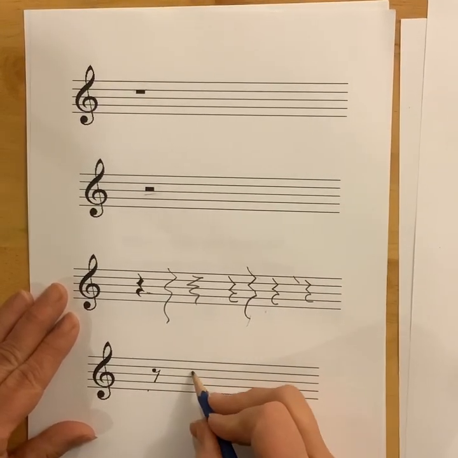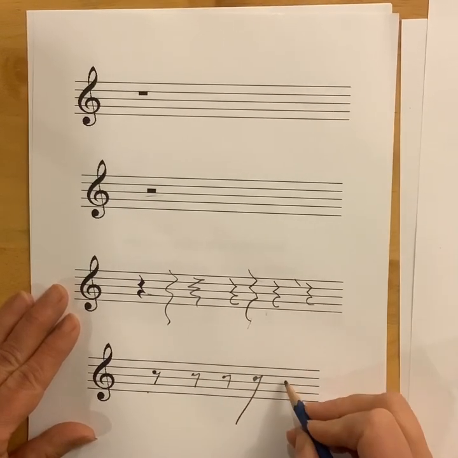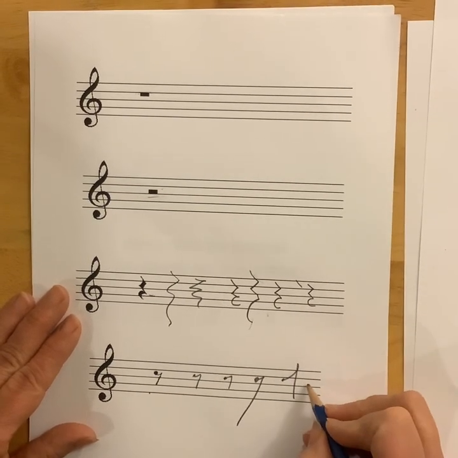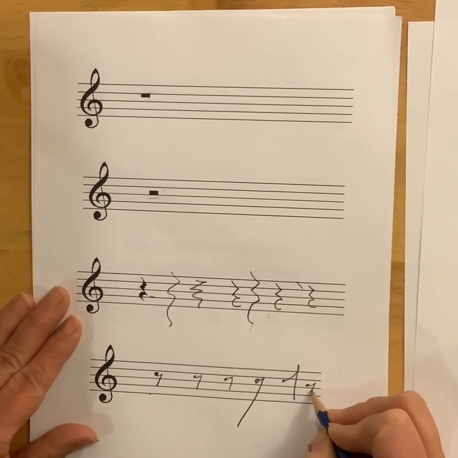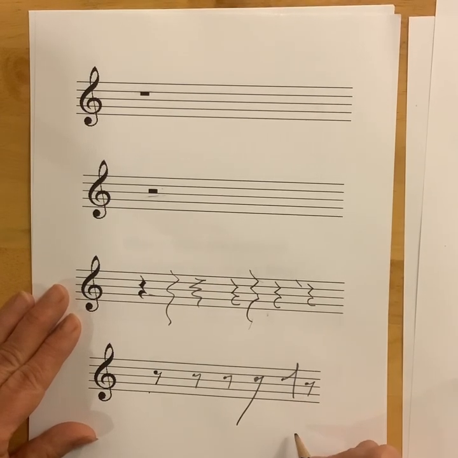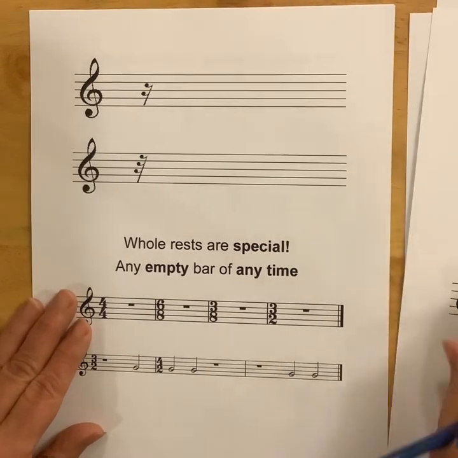We already went over the 8th rest. Again, into that C space. And you don't want it to go all the way down here, or I've seen people do all the way up there. You just want to have a nice gentle C space, kind of like a 7. Okay, maybe just touch that G line. Okay, same with the 16th note.